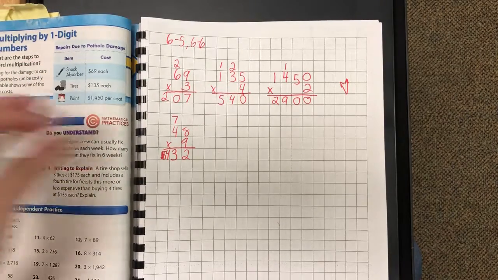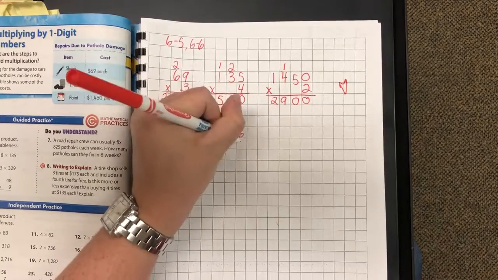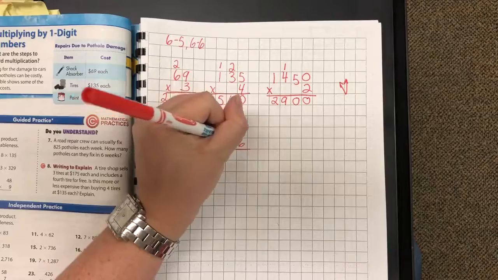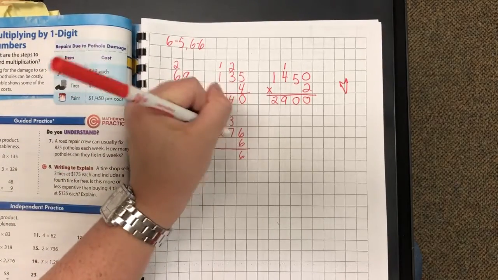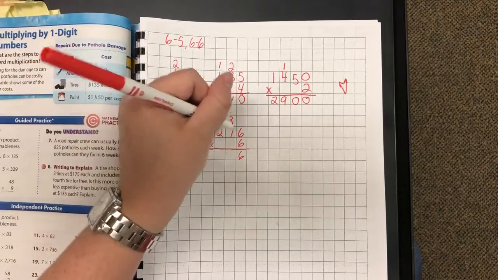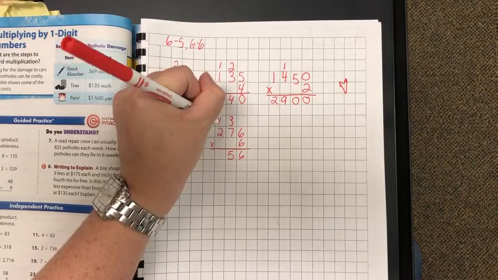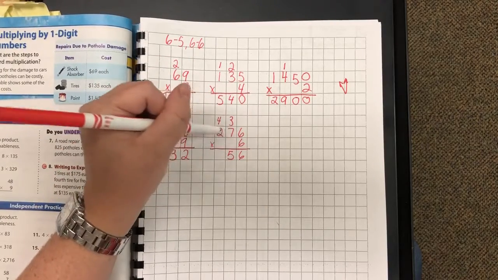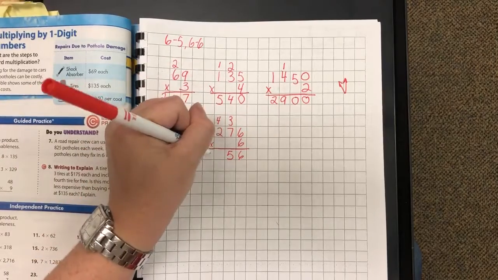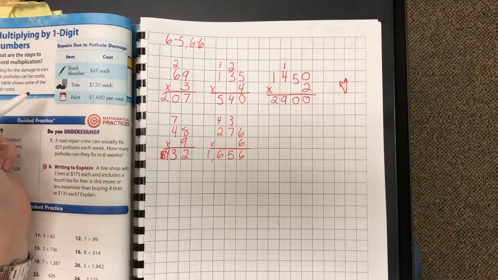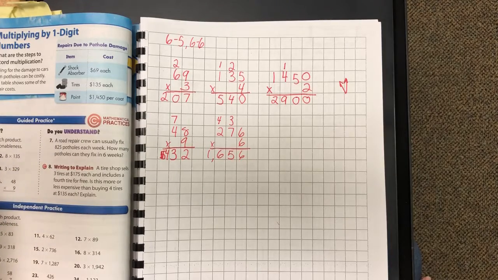Okay, what about 276 times 6? 6 times 6 is 36. 6 times 7 is 42, plus 3, 45. 6 times 2 is 12, plus 4, 16. 1,656. Okay, let's do one more.